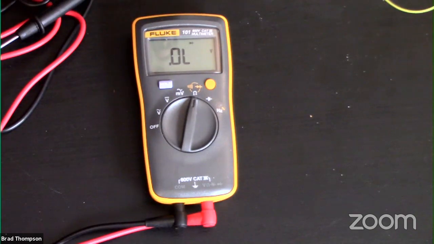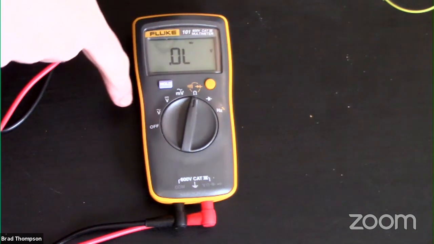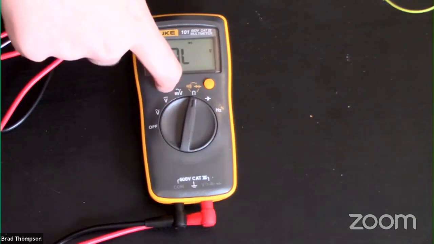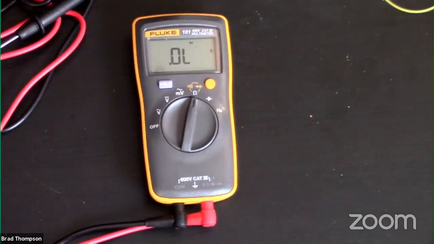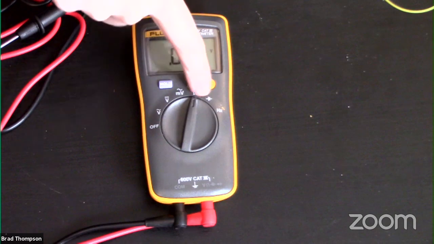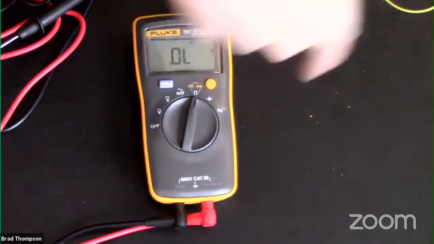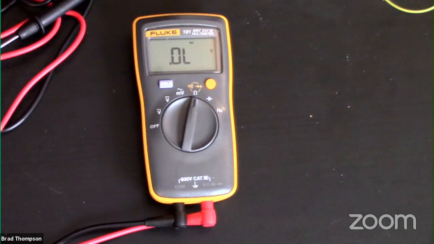What else do I have on here? Again, we can measure AC volts. It also has a separate setting for measuring AC millivolts, for very, very small amounts of alternating current. Honestly, not sure what that one is. Then Hertz, which presumably would measure the frequency of an alternating current signal.